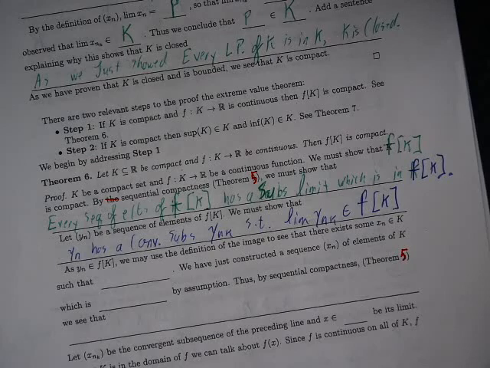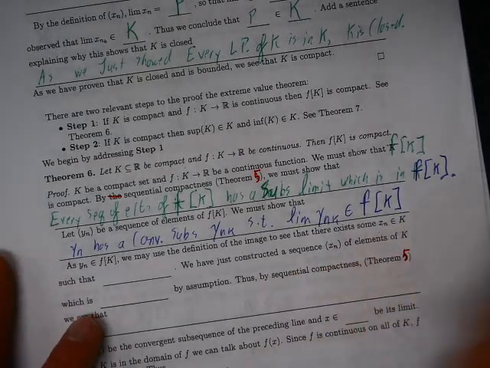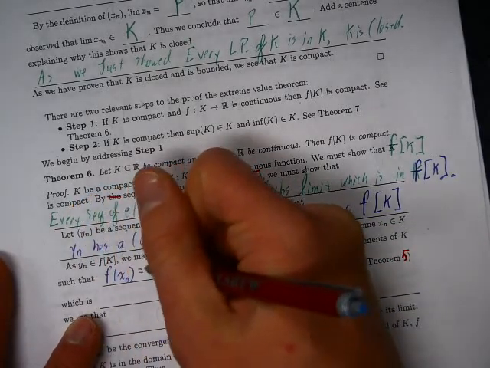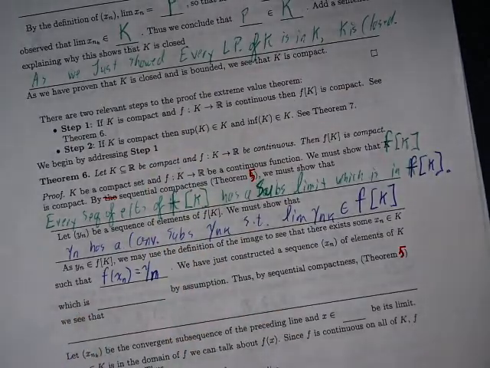So let's try to go from a sequence of elements of f of K to a sequence of elements of K. The fact that y sub n is in f of K tells you something, right? What does it mean to be in the image of a function? There's something in the domain which maps to it. There exists some x sub n in K such that f of x sub n is equal to y sub n. And notice, different choices of n will result in different choices of y sub n, so you'll need different choices of x sub n. So this x sub n really is a sequence. Putting a little n in the subscript really is appropriate.